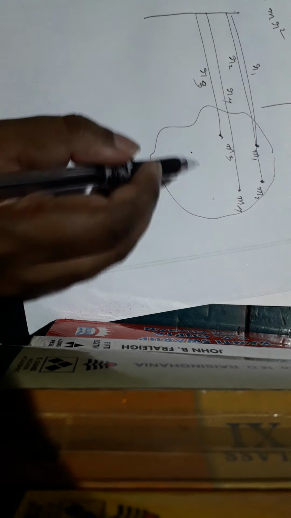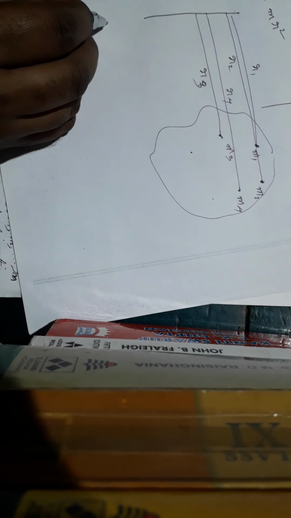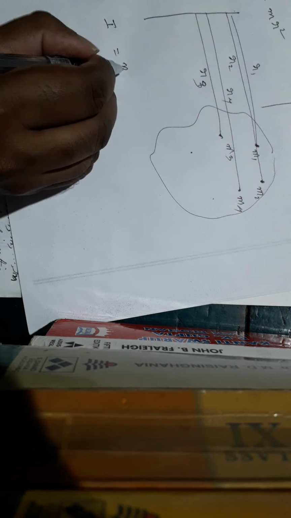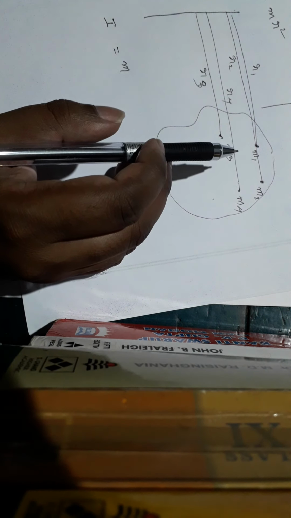Then the moment of inertia of this rigid body will be given by I equal to the sum of the contributions of each particle.